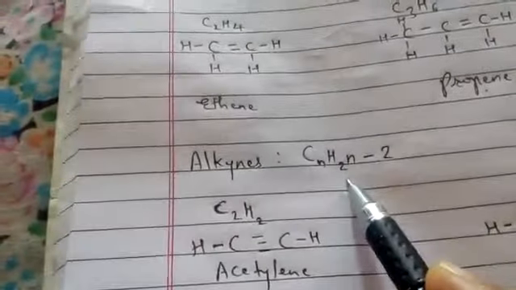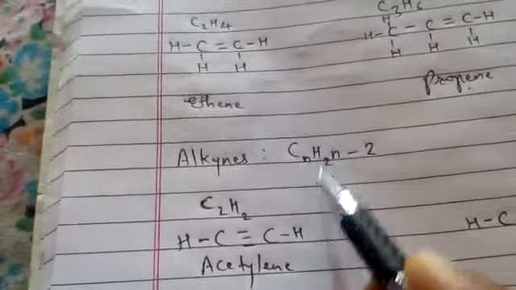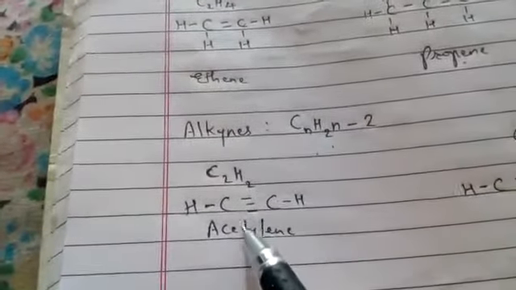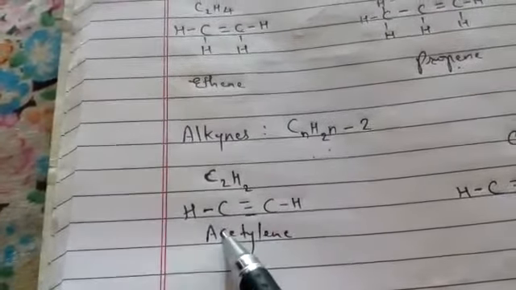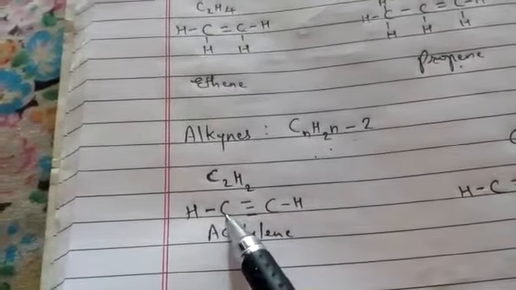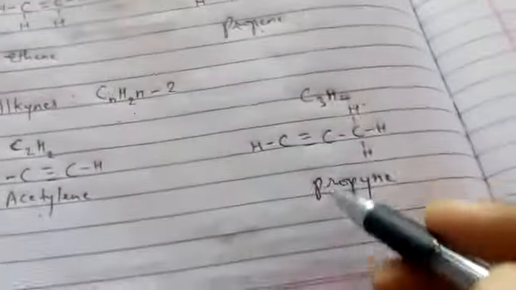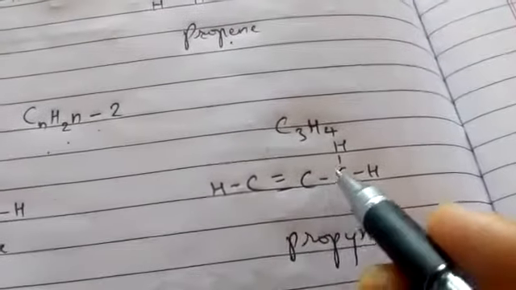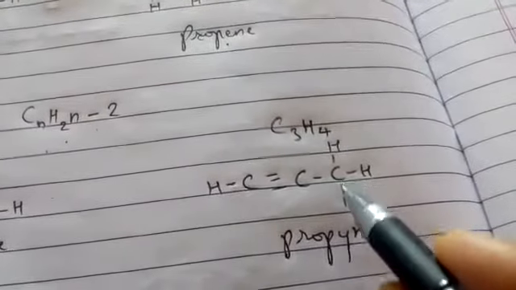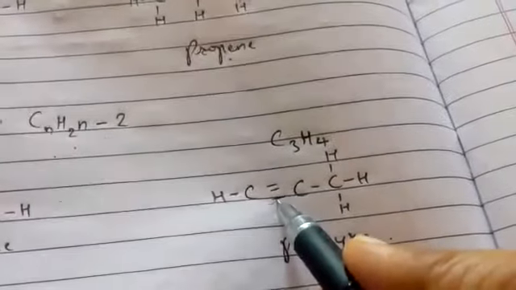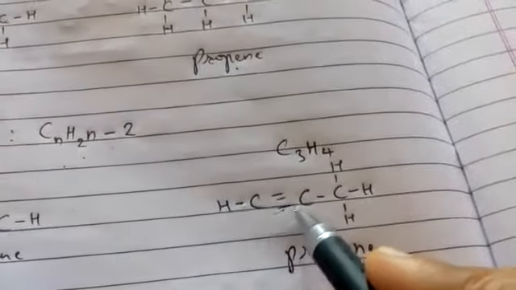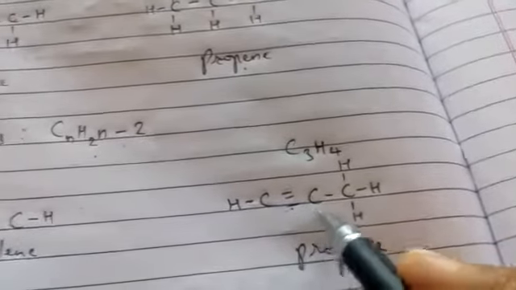Then alkynes. The general formula is going to be CnH2n minus 2. And this one is acetylene, the smallest alkyne. It will have a triple bond between two carbon atoms, and then there are going to be two hydrogen atoms around it. This one is propyne, the molecular formula is going to be C3H4. So there is going to be a triple bond between two carbon atoms. One triple bond will be there in the entire chain. So this one is going to be the alkyne.